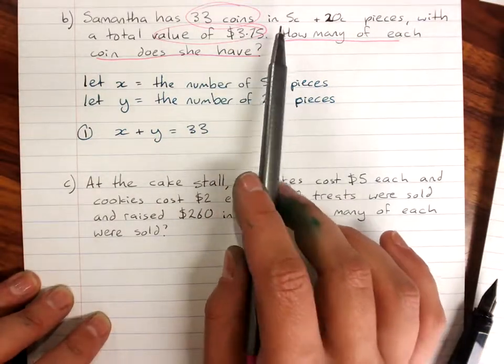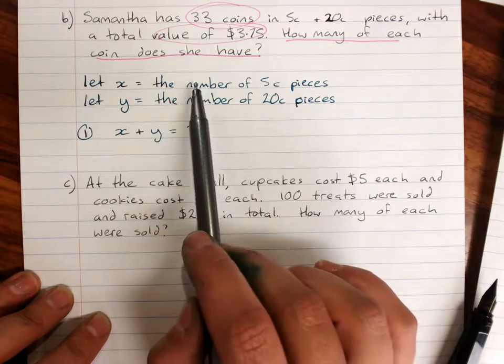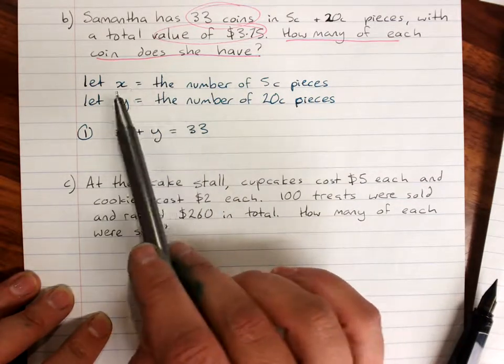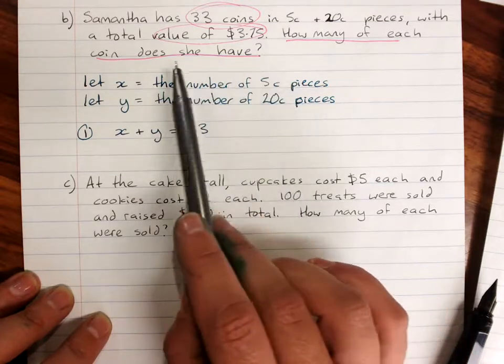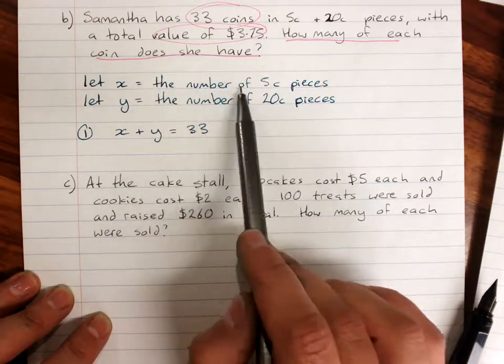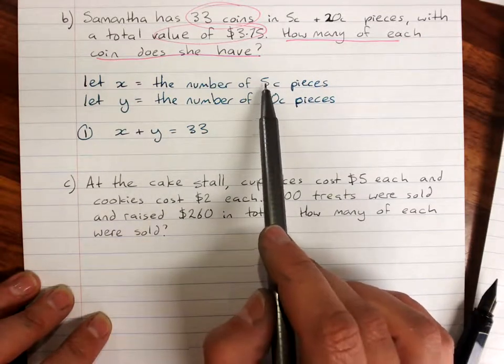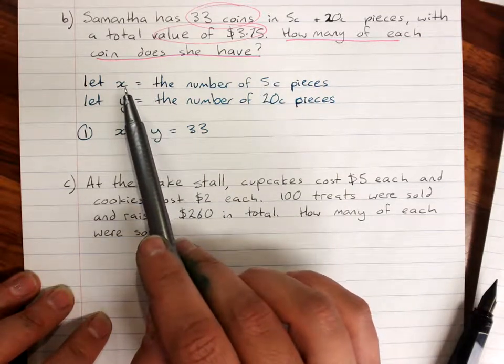Each 5-cent coin is worth 5 cents, obviously. So the total value of your 5-cent coins is 5 times X, 5 cents for every 5-cent piece.